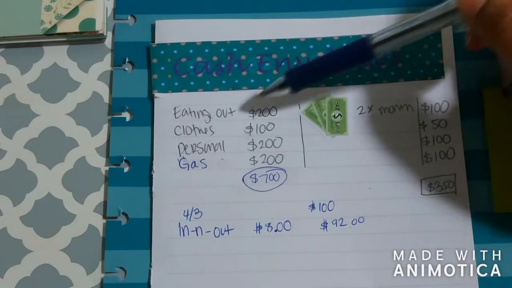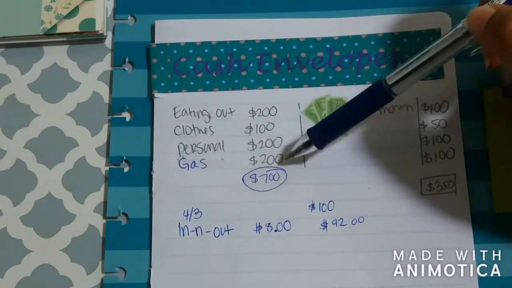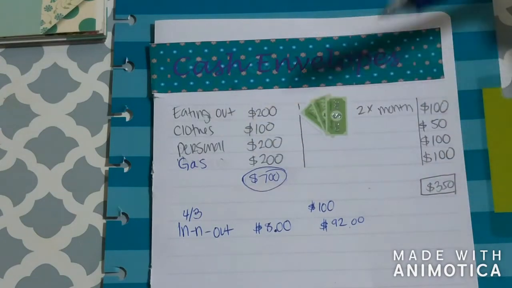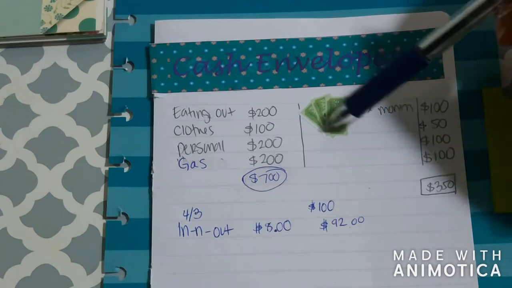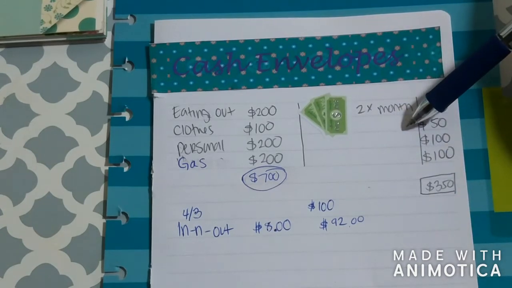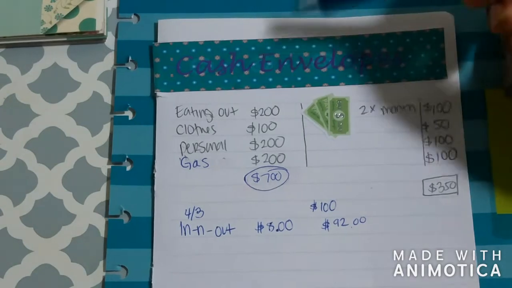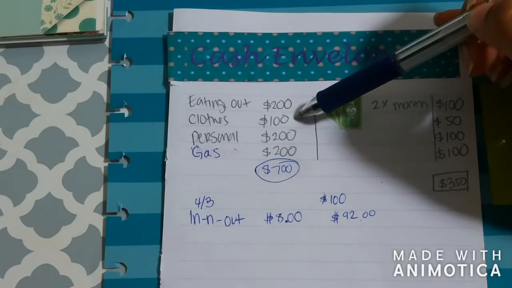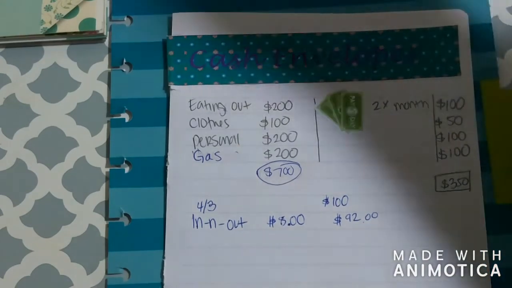So again, eating out $200, clothes $100, personal $200, gas $200. So it's $700 a month of cash envelopes. And let's say this person in particular gets paid twice a month, but you could be getting paid weekly. If this person gets paid weekly, every week they would put $25 into their cash envelope.